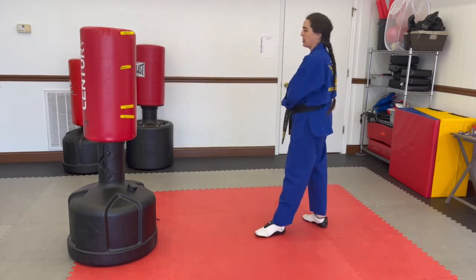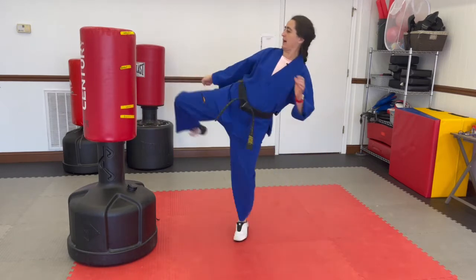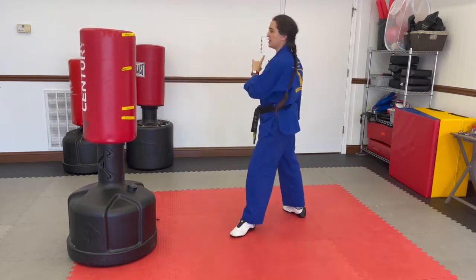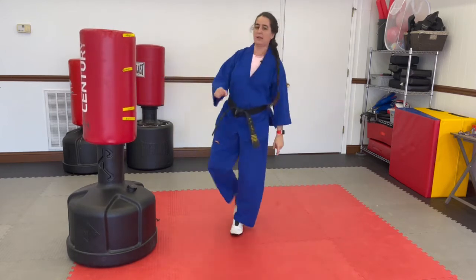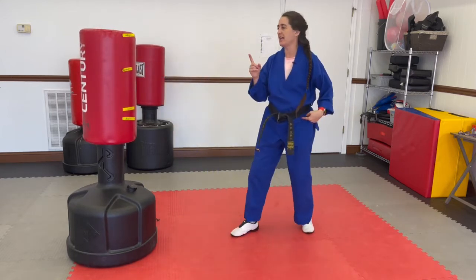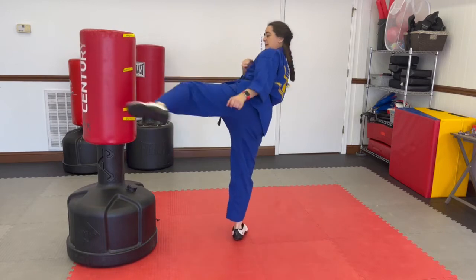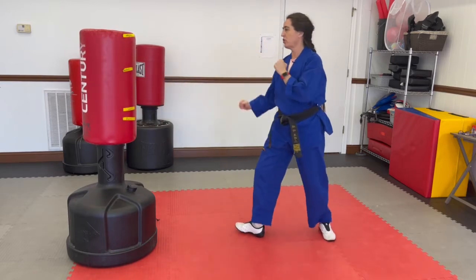Let's look at it wrong and then we'll look at it right. Look how my hip is back. Now look how my hip turns over. Now if you're looking from the other side, this is the hip back. This is the hip turned over.